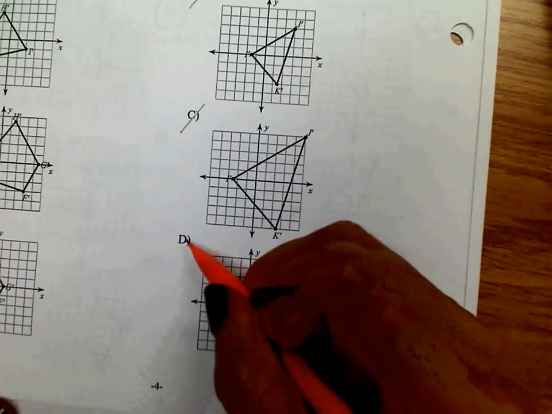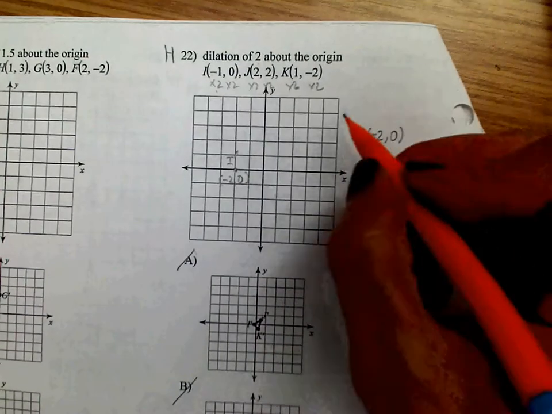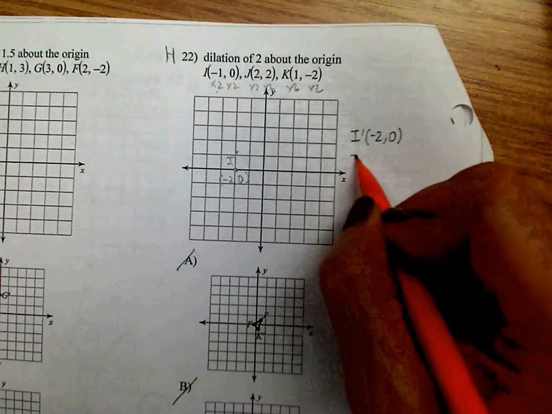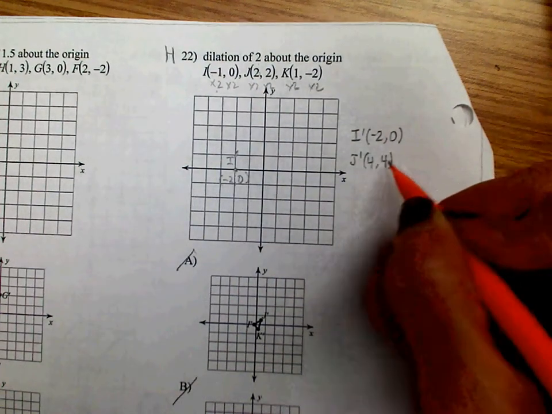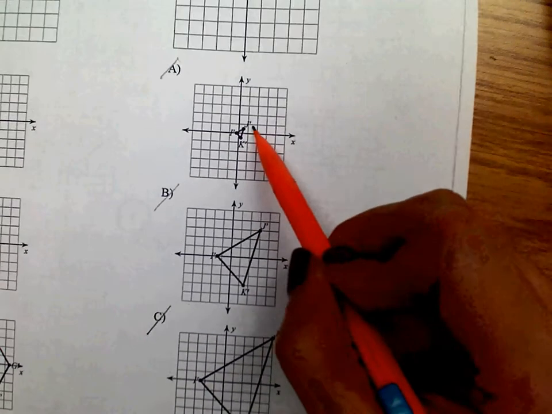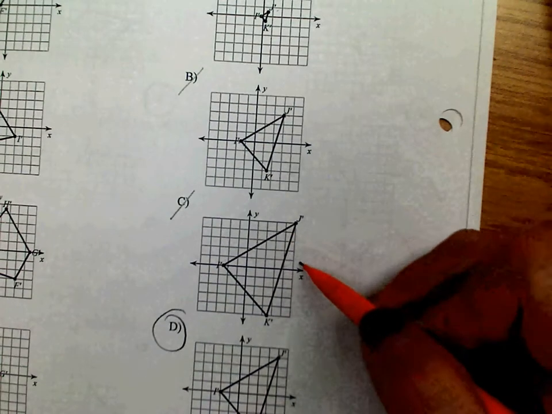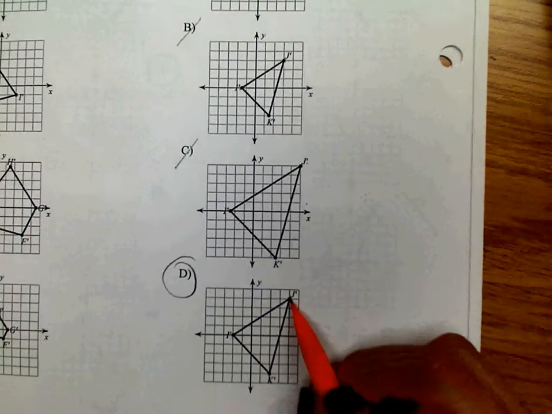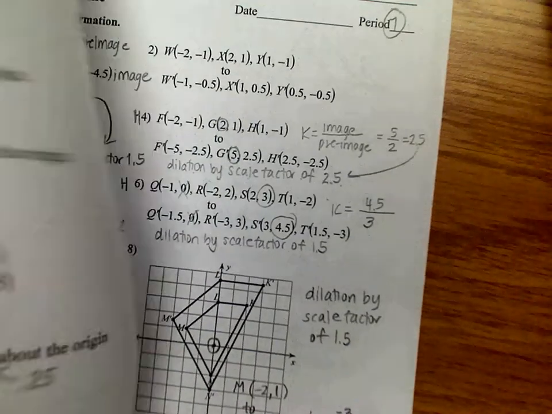So now you can check J if you want. J prime is going to be at 2 times 2 is 4, 4. So J prime, nope, not at 4, 4. That's at 3, 3. This one's at 5, 5. But this one is at 4, 4. So it's D. Okay? All right, if I went too fast, feel free to rewind the video and pause it as much as you need.